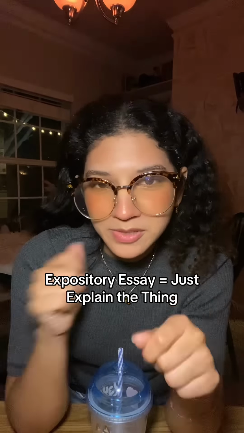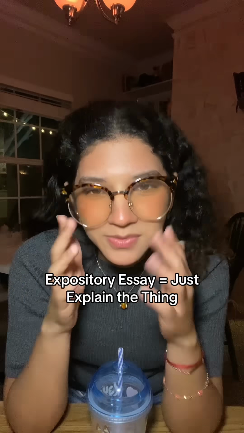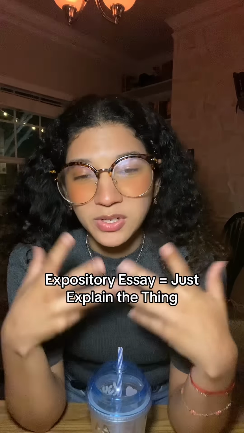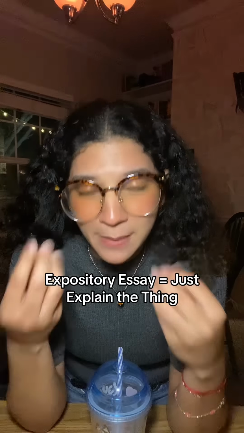Now, there are different types of expository essays. Compare and contrast, you have cause and effect. You know what I mean. The point is to be really clear with your facts. Dazzle it up if you want to, but that is not the point of an expository essay. An expository essay is trying to explain something in a very concise, matter-of-fact way.